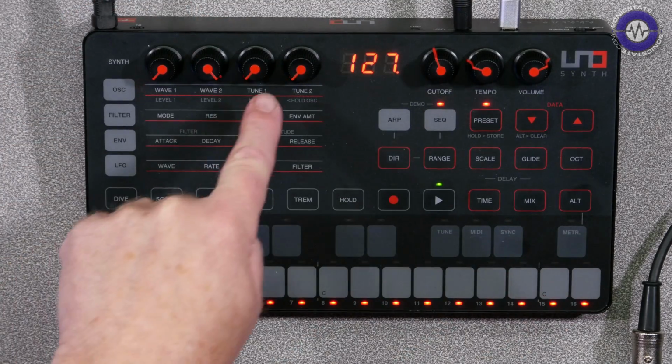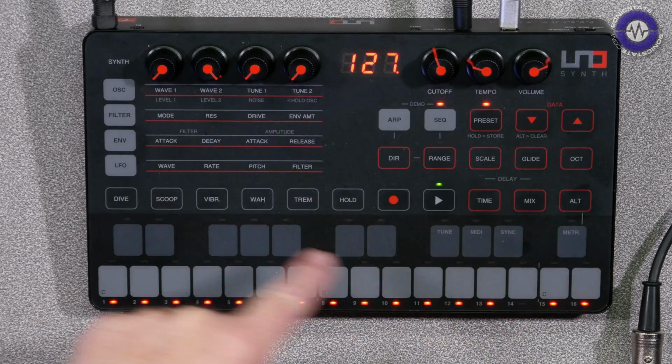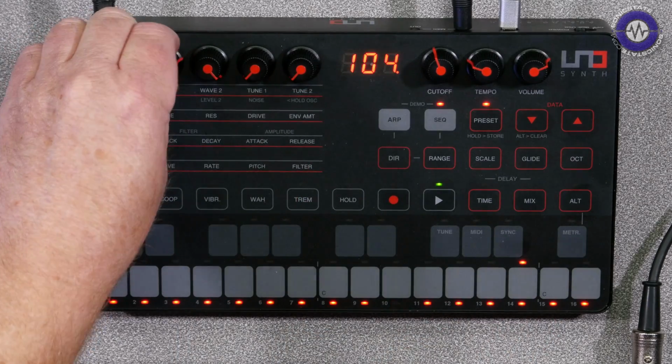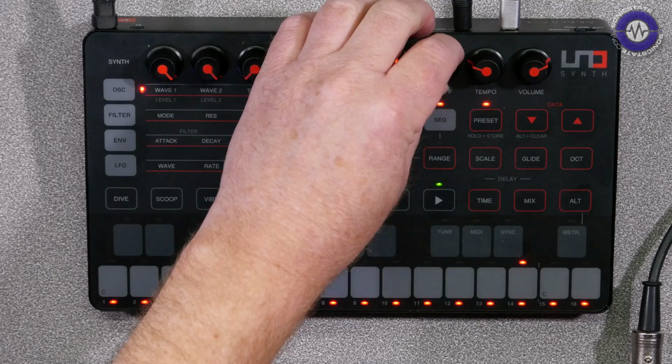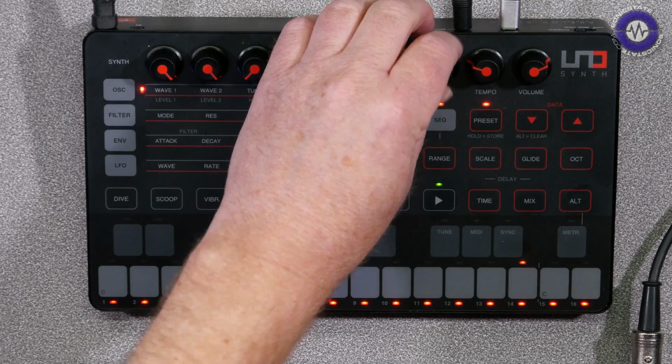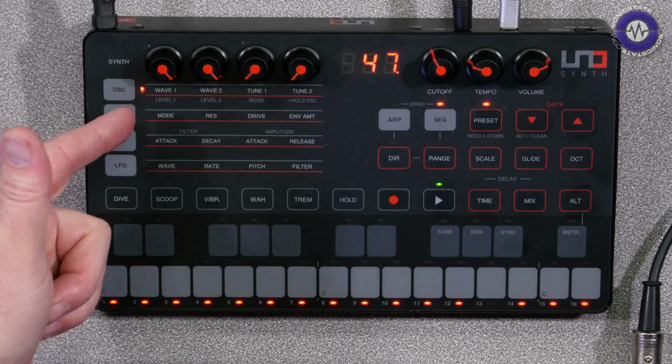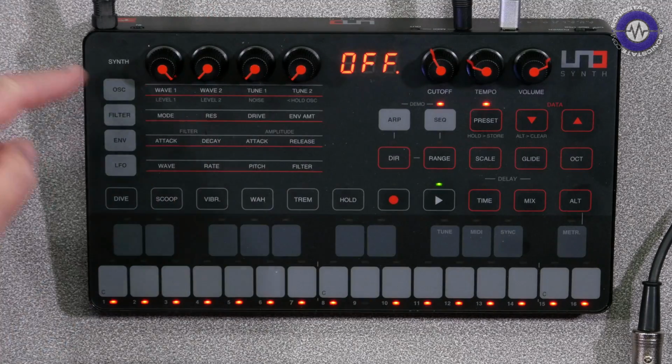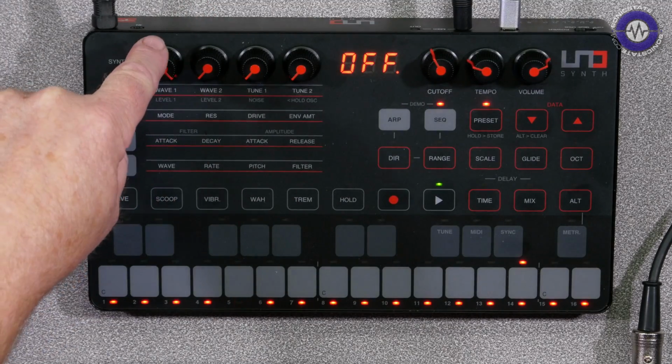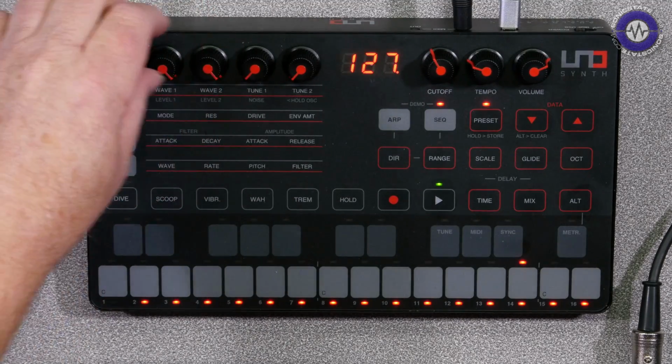So I'm modulating the detune amount via the sequencer. So if I now bring up that one, I've got the 2 oscillators, and I'm modulating the pitch of oscillator 1 differently to oscillator 2.